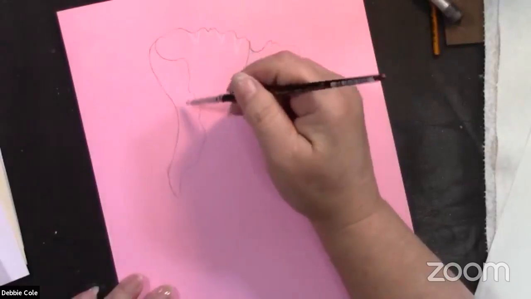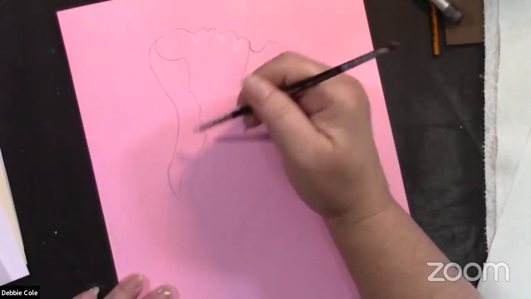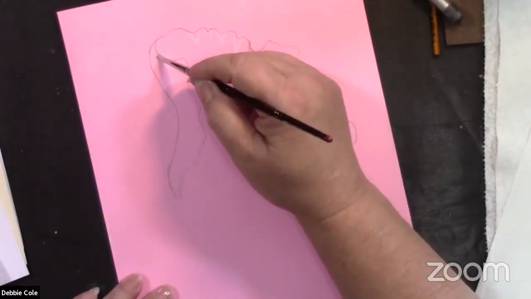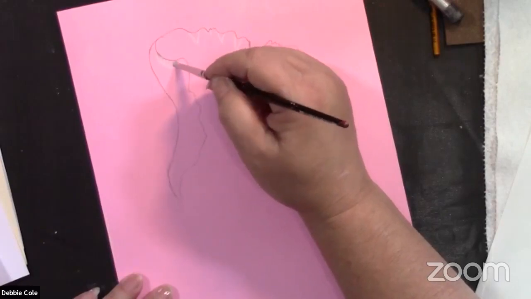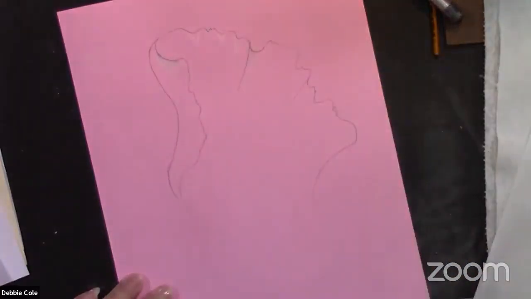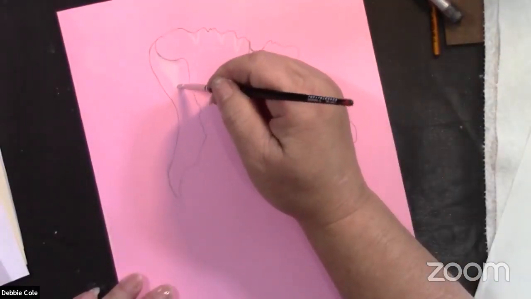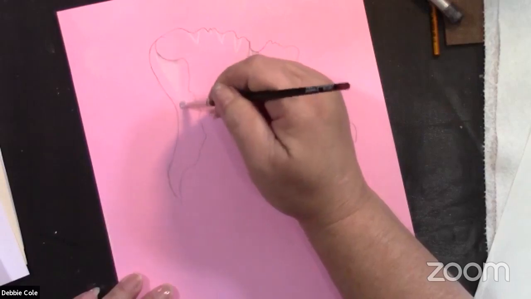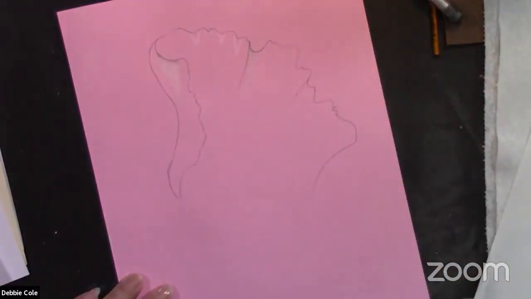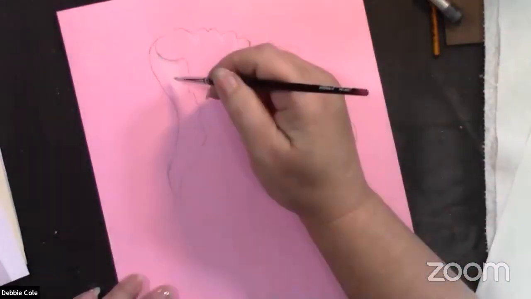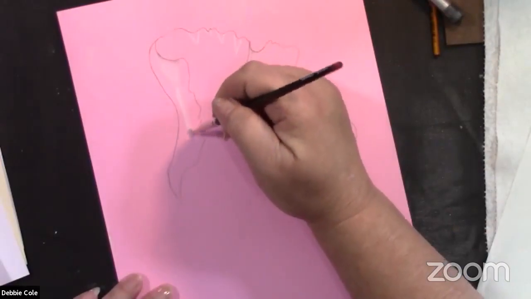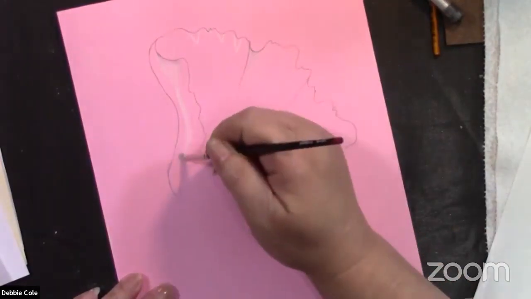This also is a huge cylinder. So I'm going to come over here. I should have used my kneaded eraser. I'm sorry. And I'm carrying it all.